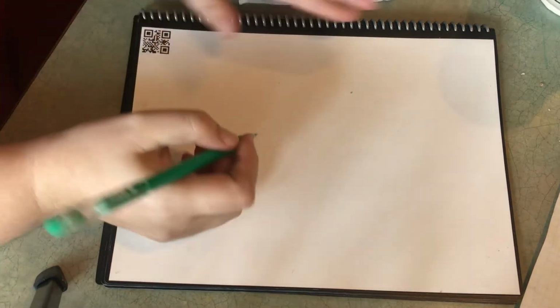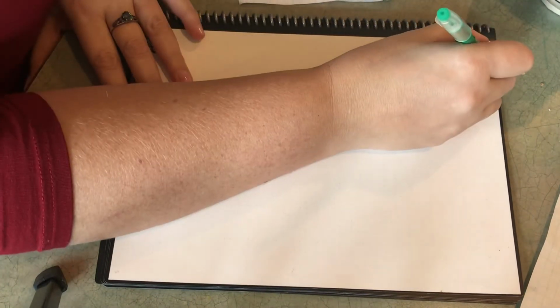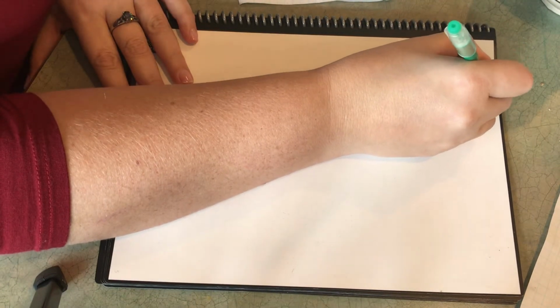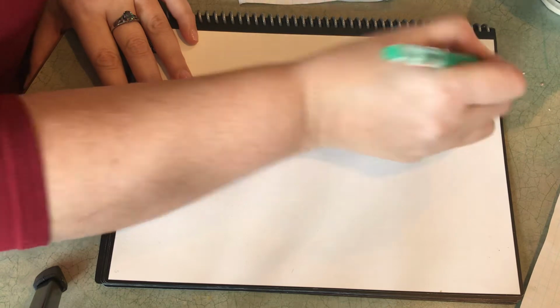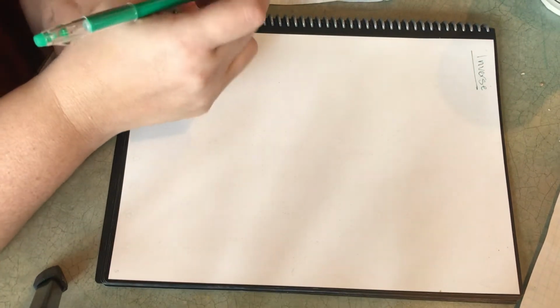Okay, so now we're going to look at inverse. Okay, so let's go back to the basics. The inverse in math is the operation that will undo, or something that undoes what has been done.